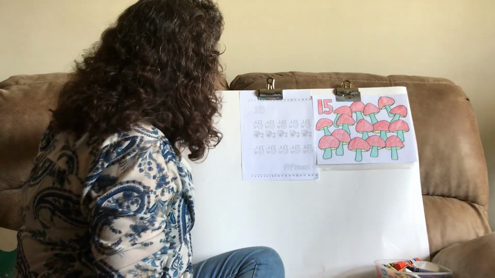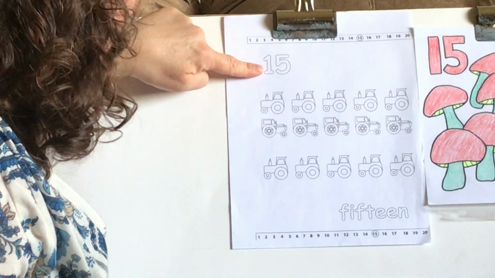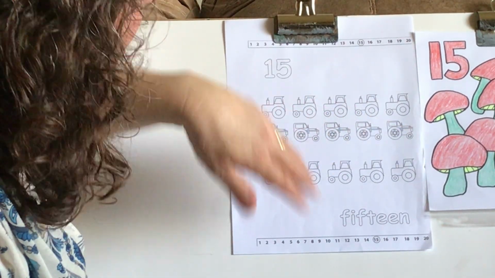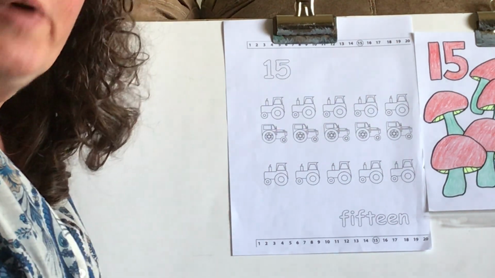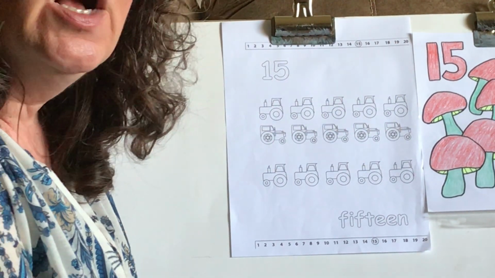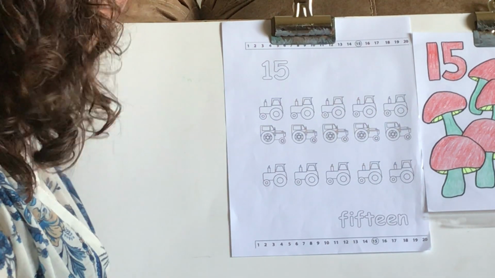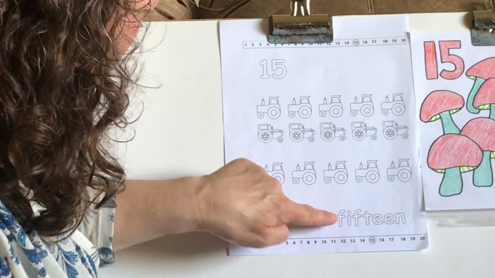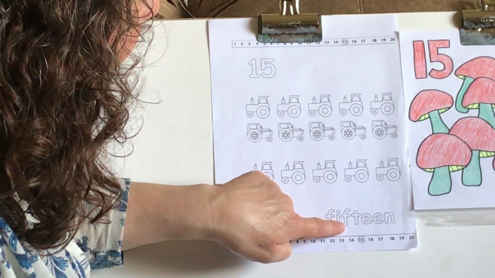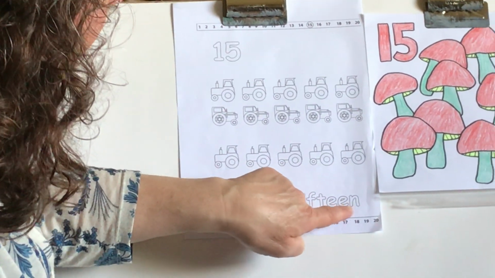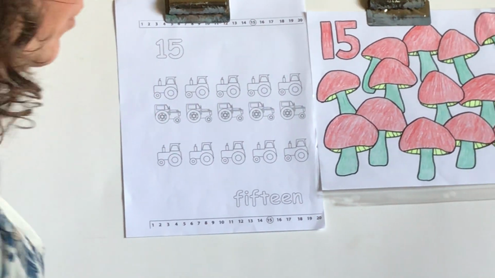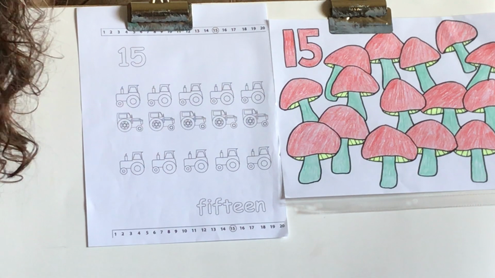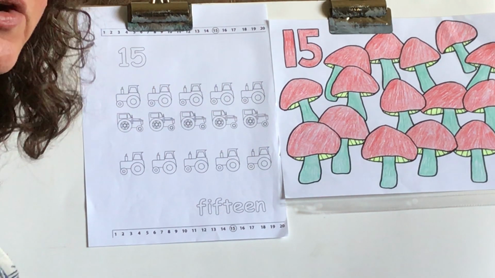Okay, now we see the 1 and the 5 for number 15. Do you know what these things are? These are tractors. People would use tractors on a farm to help them work on the field, to plow the fields and stuff. So these are tractors. And down the bottom we have the word 15, F-I-F-T-E-E-N, 15. Okay, so what we're going to do is we're going to do our number 15, and we're going to do our word 15 on the bottom, and we're going to count and color the tractors.